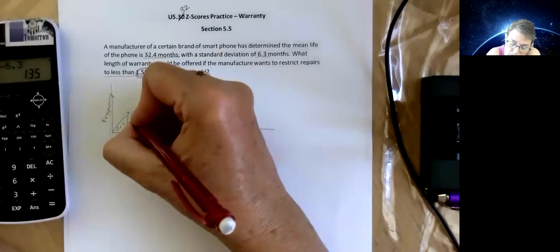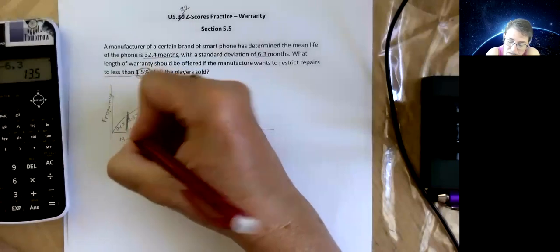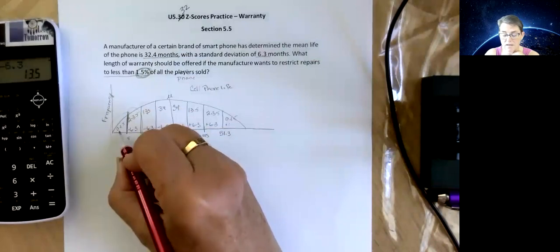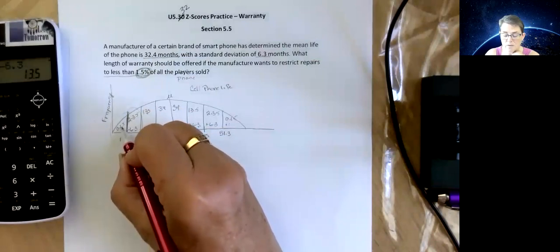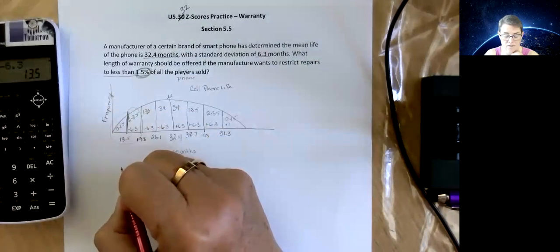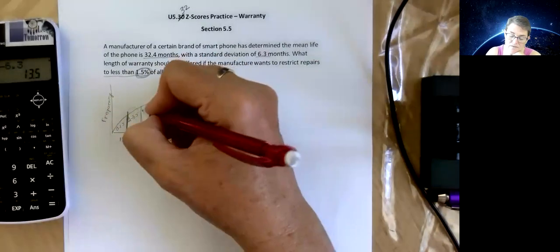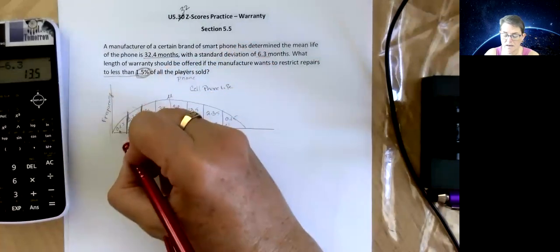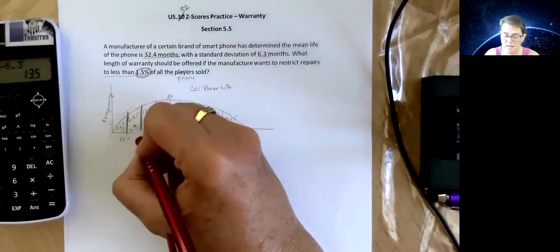If I replaced anything that broke before 13.5 months, I would be replacing 0.15%. That's not enough. I want more. If I went to here, I would be replacing everything that's here and all of this.